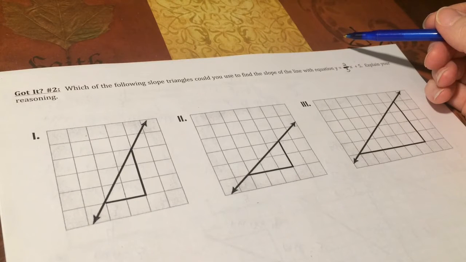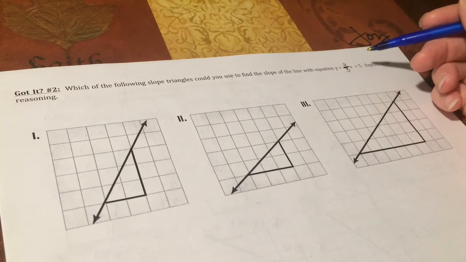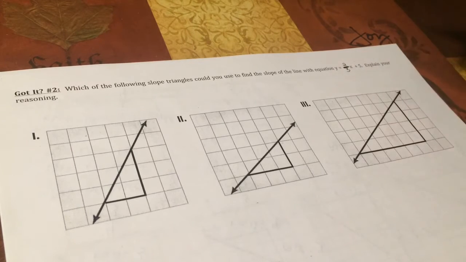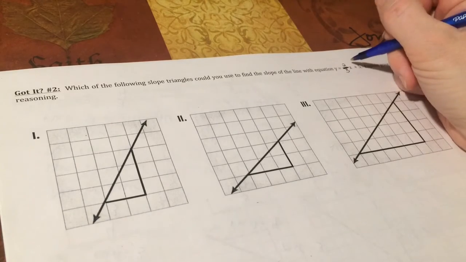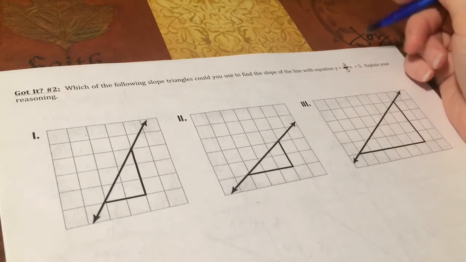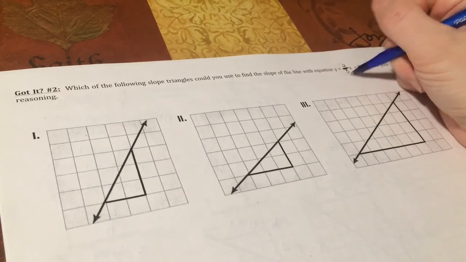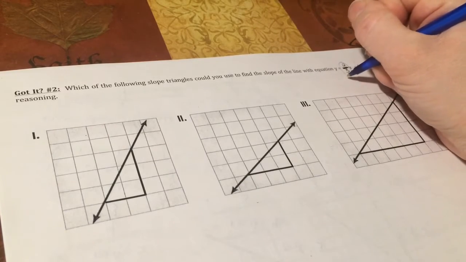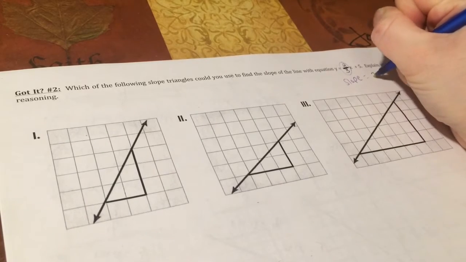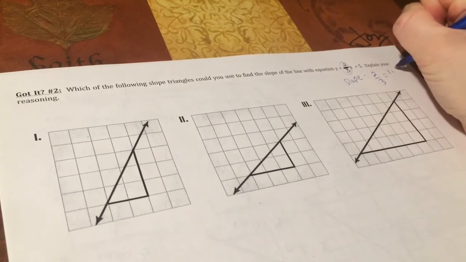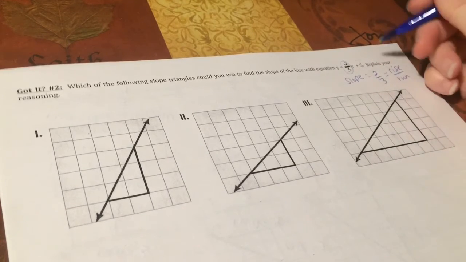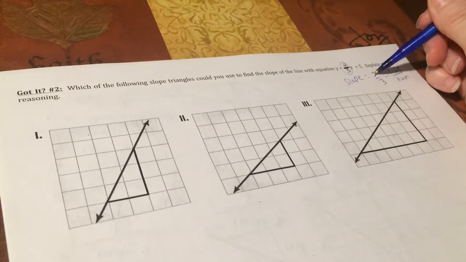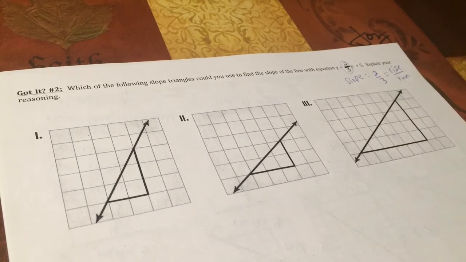And so the first thing we have to figure out, if we're going to compare it and use them for the slope of the line of the equation y equals 2/3 x plus 5, is the slope of the equation. Remember, the slope is the number with the x. So in this case, our slope is 2/3, which means that the rise is 2 and the run is 1. I'm sorry, the run is 3. The rise is 2 and the run is 3.